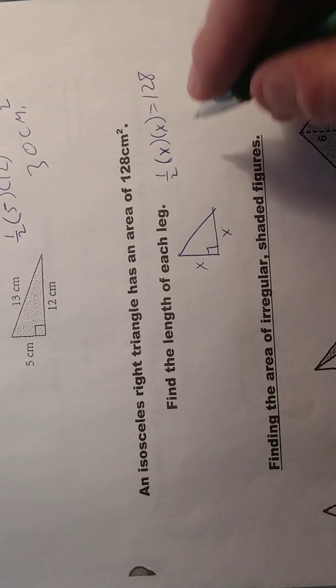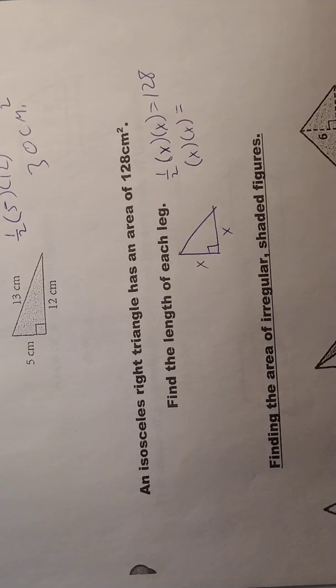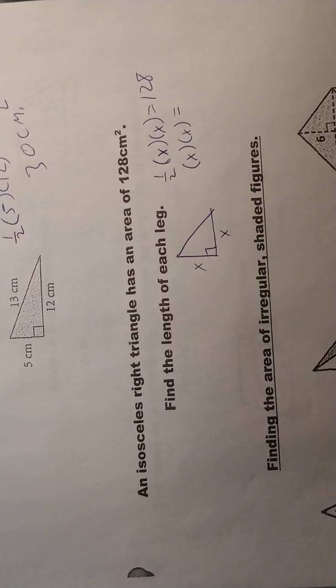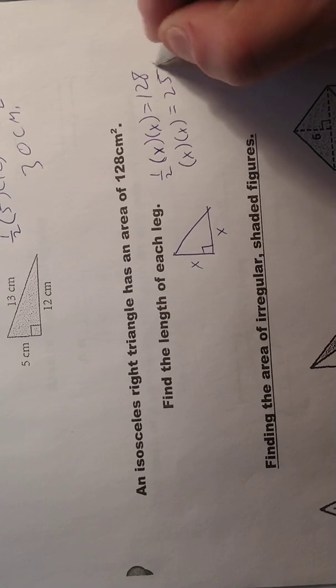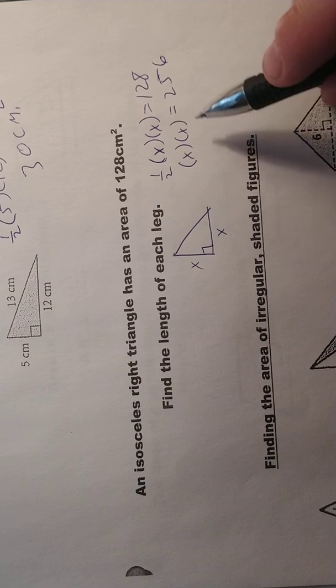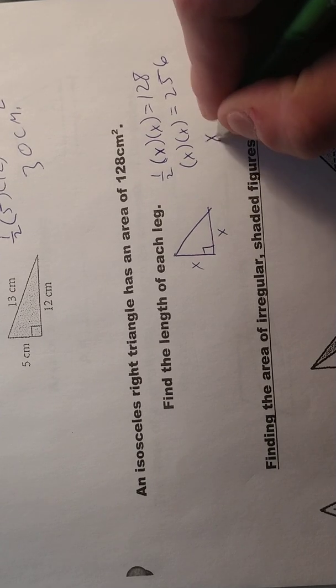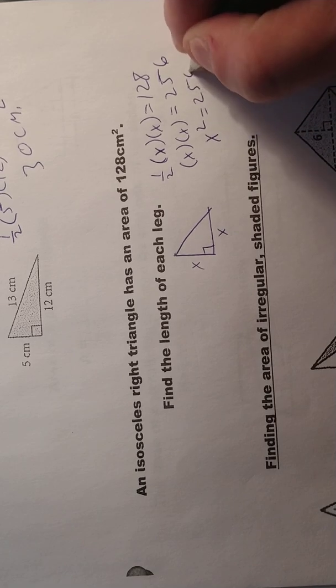Now we have to multiply both sides by 2. So we get x times x equals 128 times 2, which is 256. Do not make this mistake. X times x is not 2x. X times x is x squared equals 256.